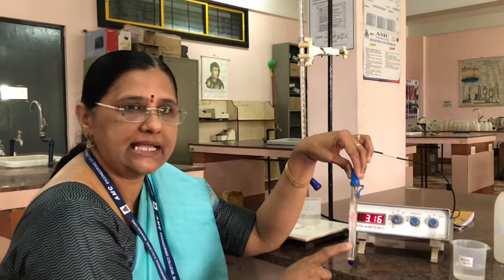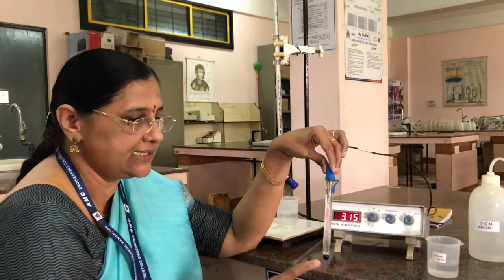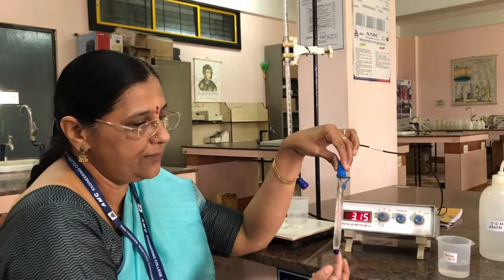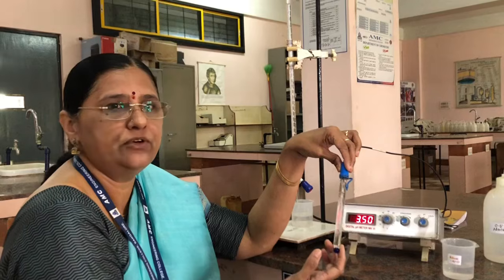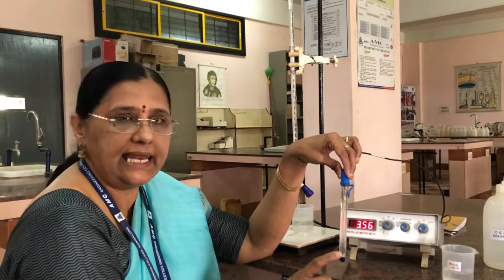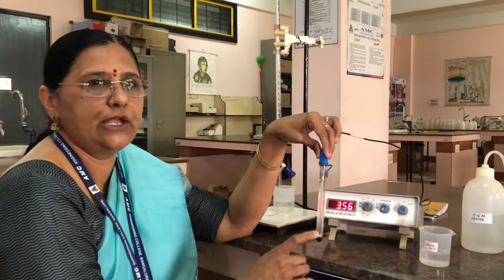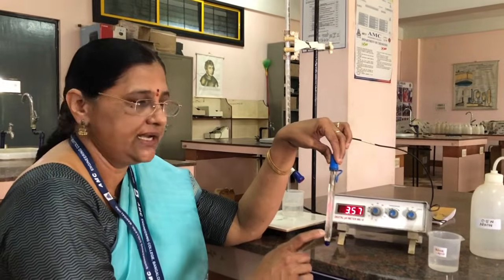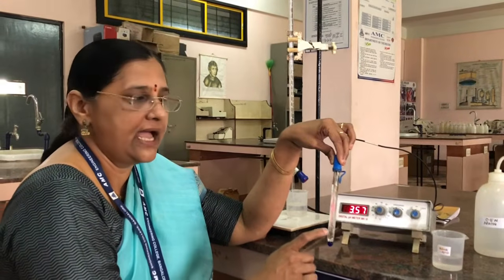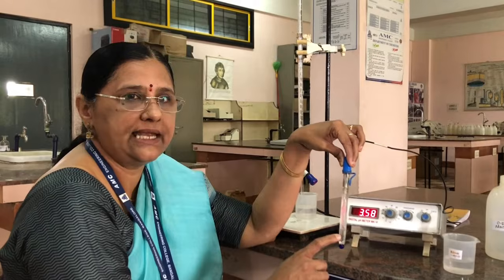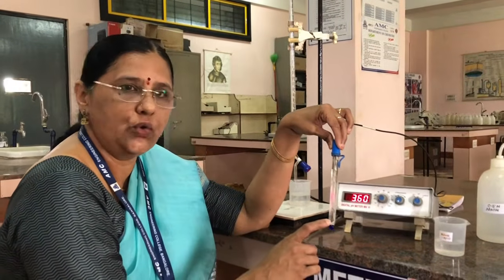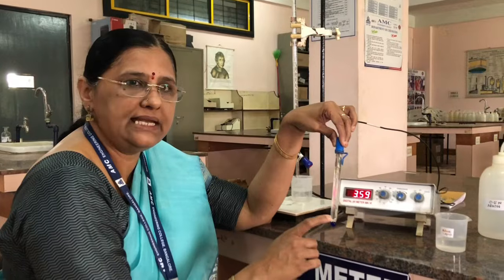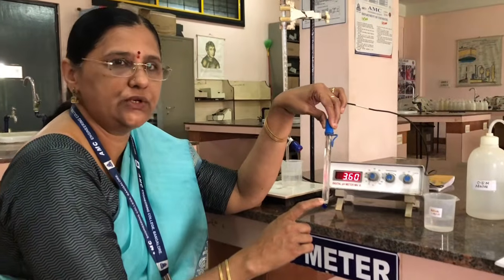Why it is called an ion selective electrode is, it is made up of a bulb, and this bulb is made up of a special type of membrane which is selective to H+ ions present in the solution. That's why it is called a hydrogen ion selective electrode. So it is selective to only certain types of ions, mainly the H+ ions present in the solution.